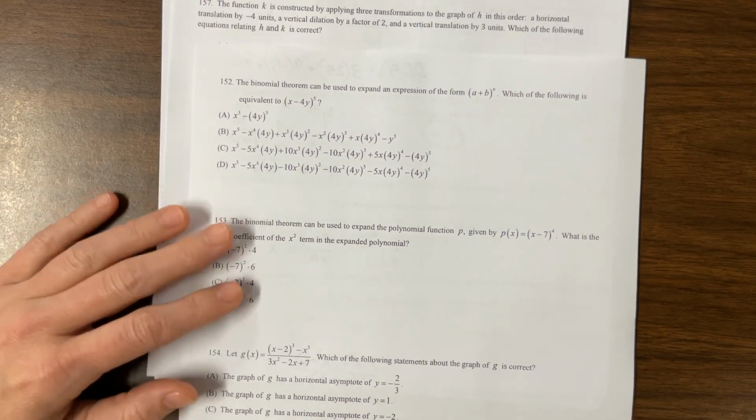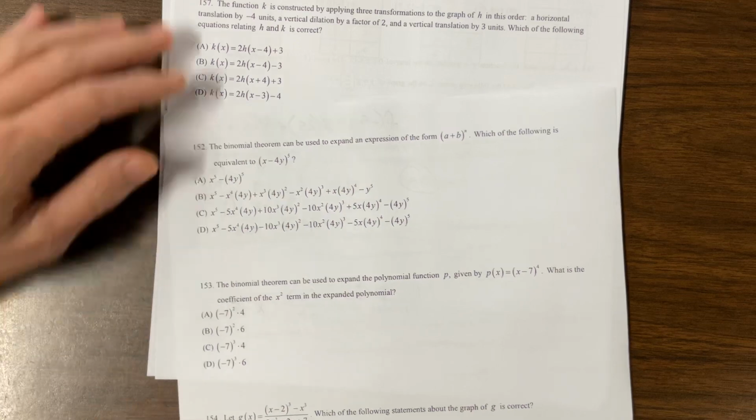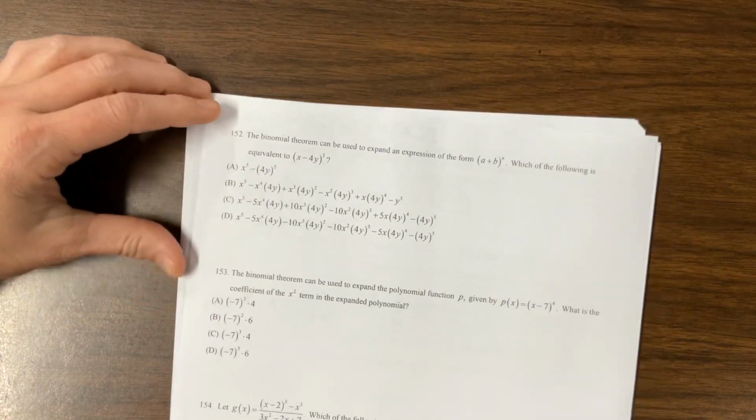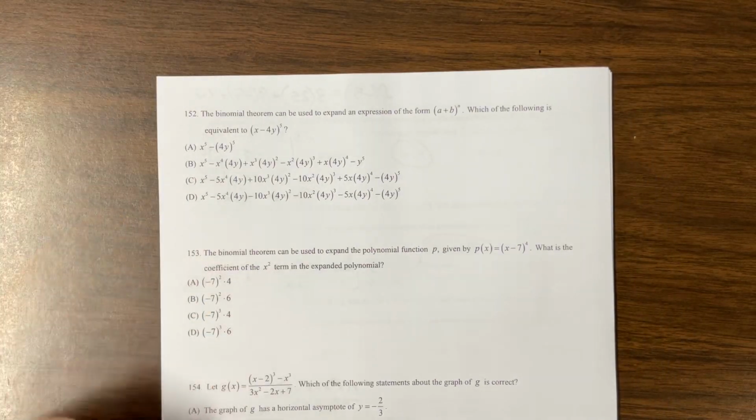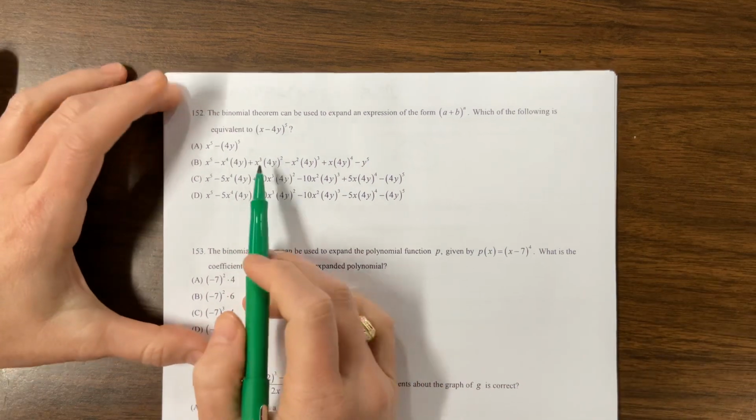Same idea here. Notice on this one, I would have written a much harder problem for this, but there's a lot in the PreCal curriculum, so whatever.